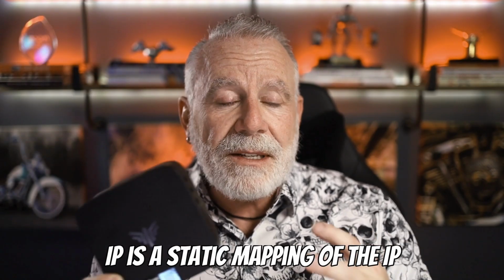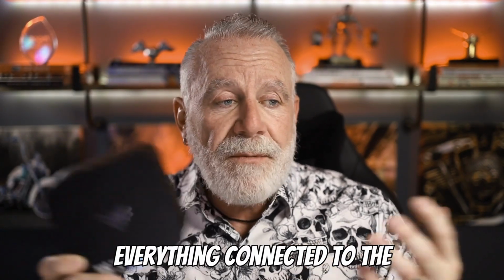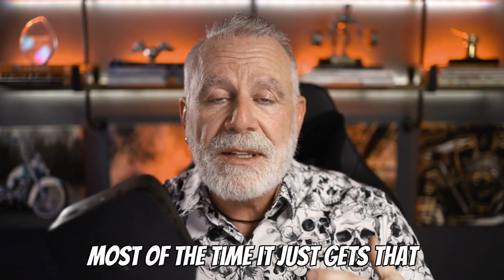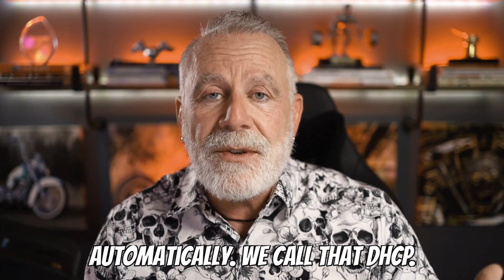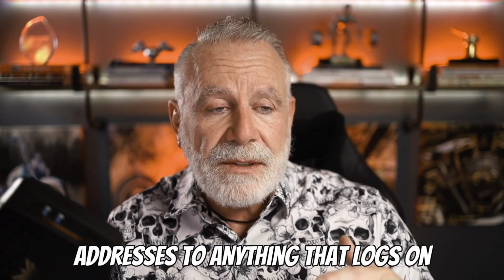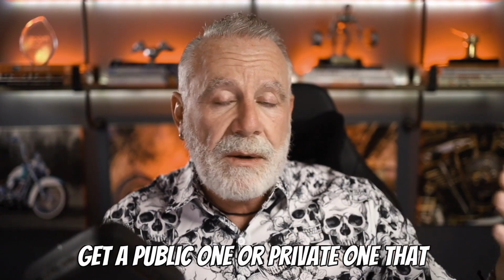A static IP is a static mapping of the IP address of this computer. Everything connected to the internet has an IP address, and most of the time it just gets that automatically. We call that DHCP. What DHCP does is it gives out automatic IP addresses to anything that logs on to your internal network or external network. You're going to get a public one or private one.